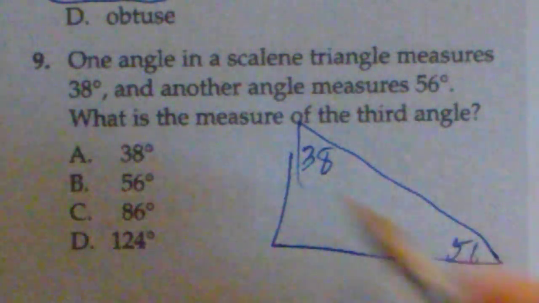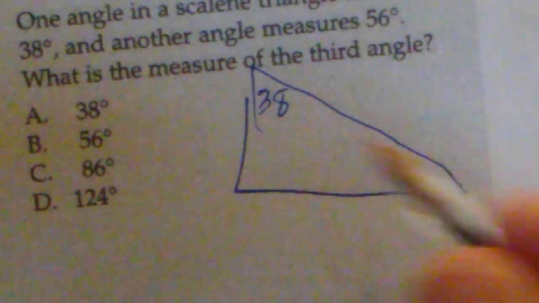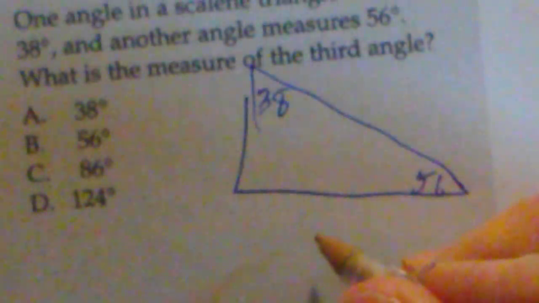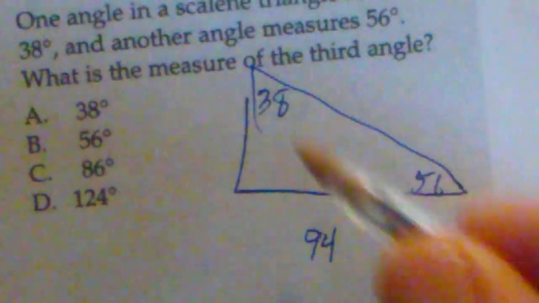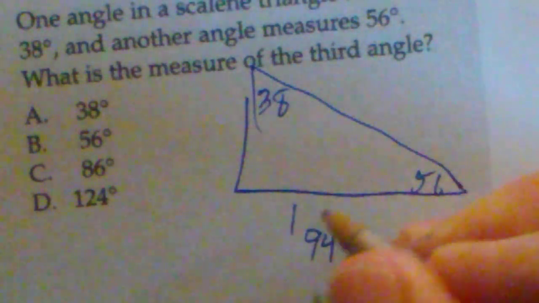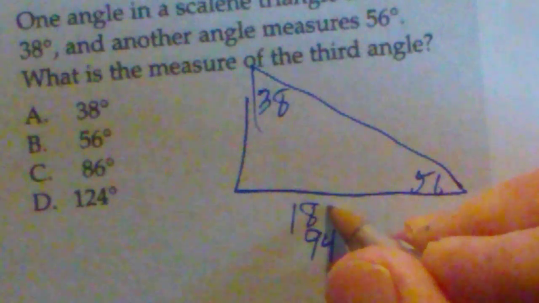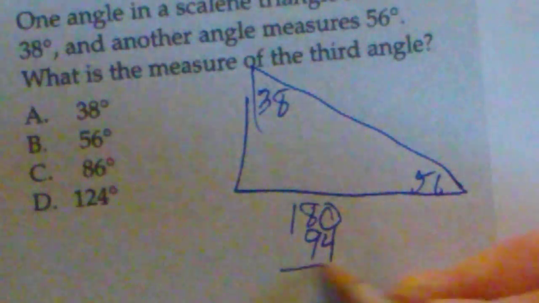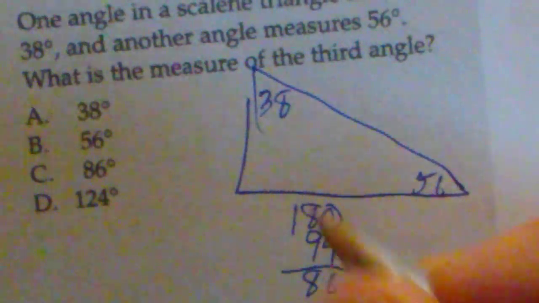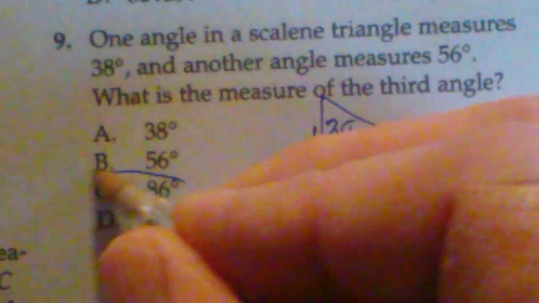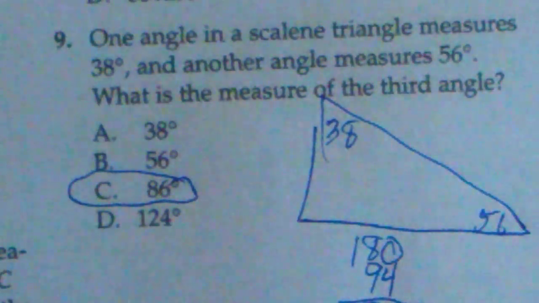You add them, 38 and 56. That comes up to 94. And what do you know? The whole thing is 180. So you subtract from 180. If you put that in a calculator, it should give you 86. There it is. 86 degrees.